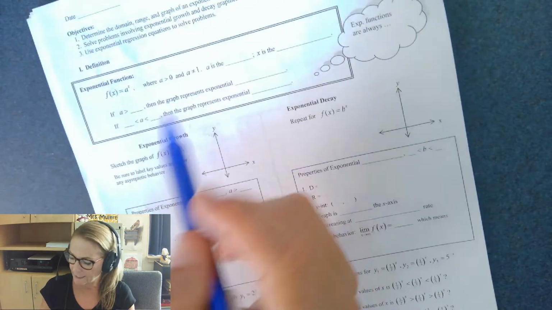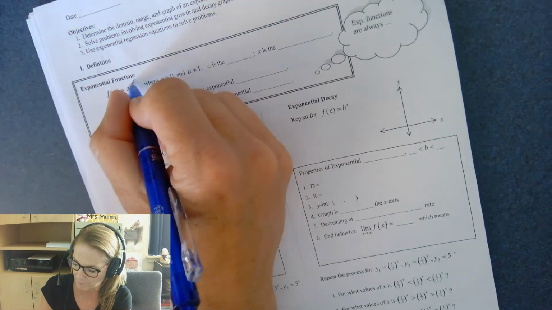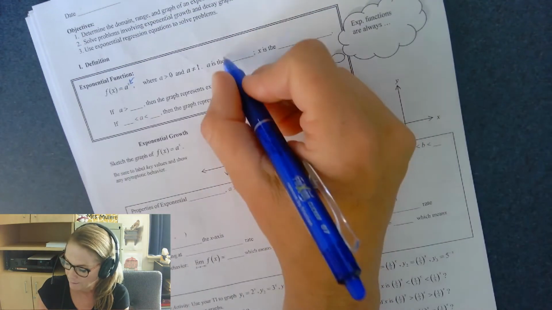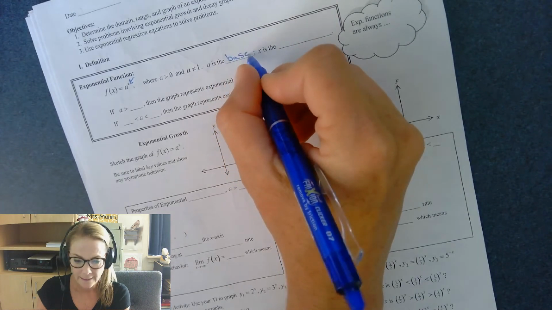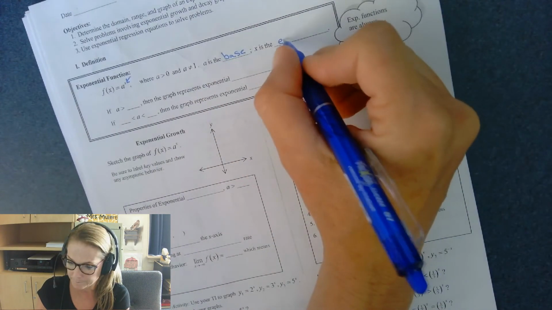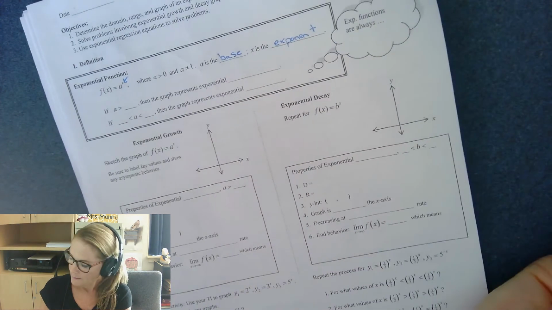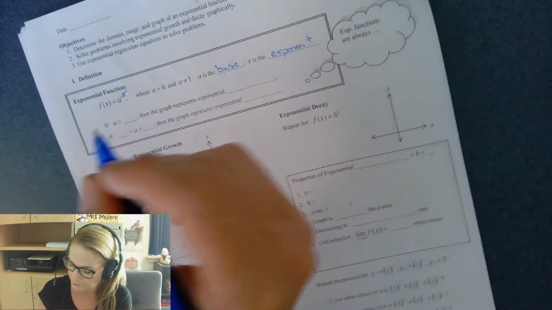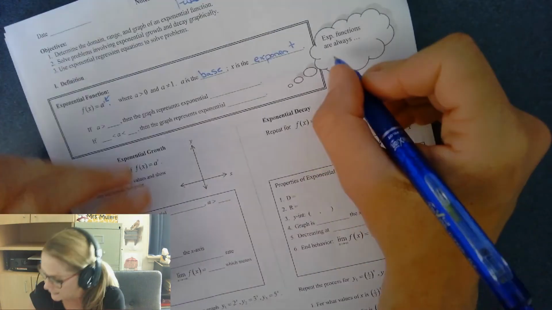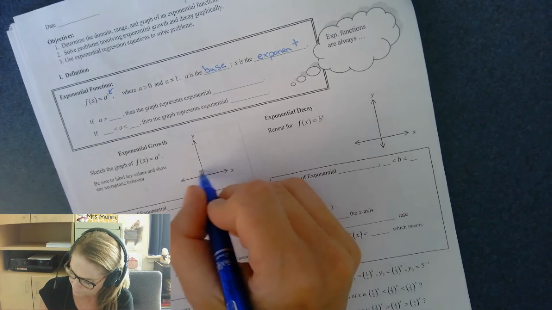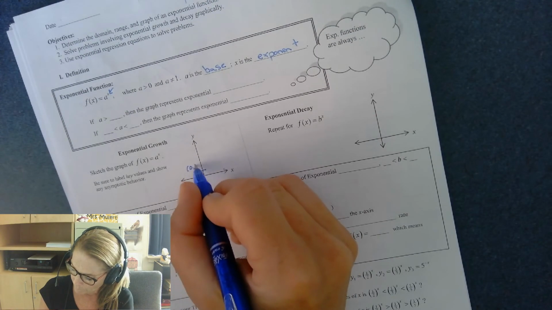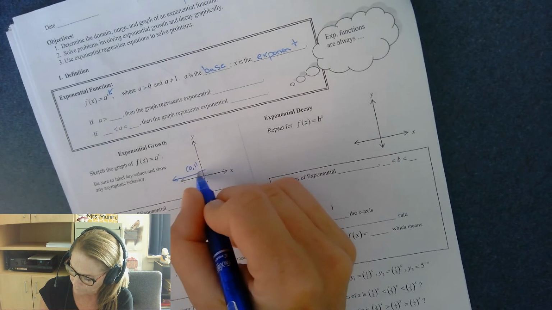Okay, so an exponential function basically has the variable in the exponent position. A we call our base. X we call an exponent. All right. So exponential functions are always increasing or decreasing. Let's just kind of go here first. This is 0, 1. This is exponential growth.